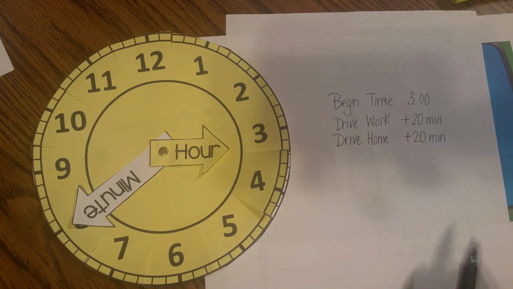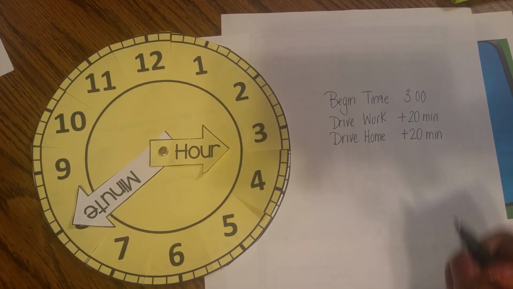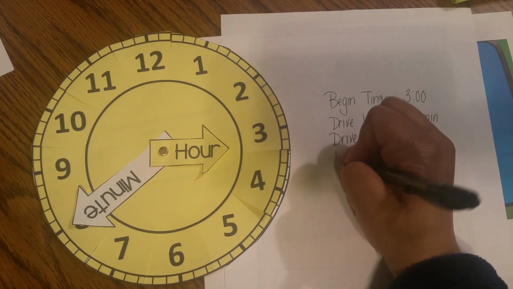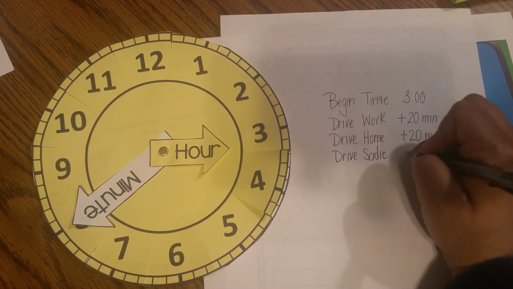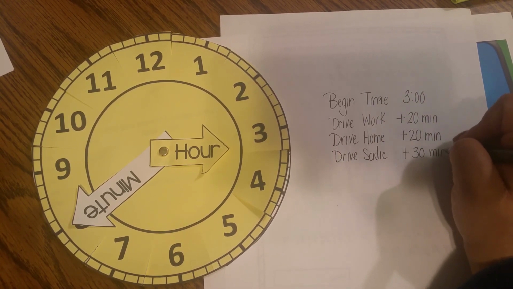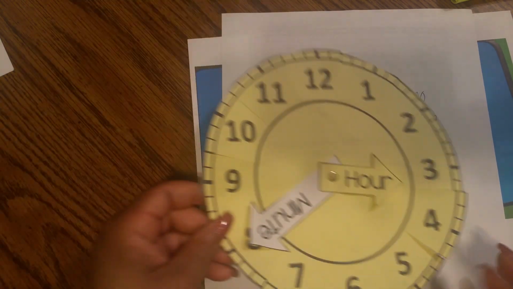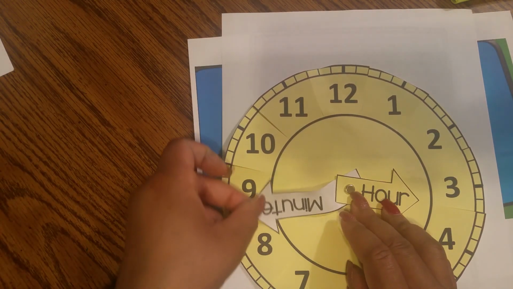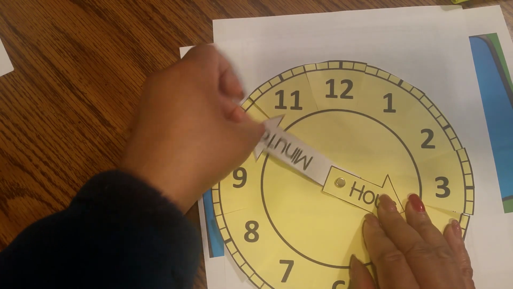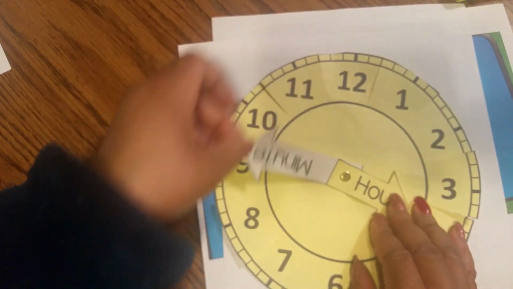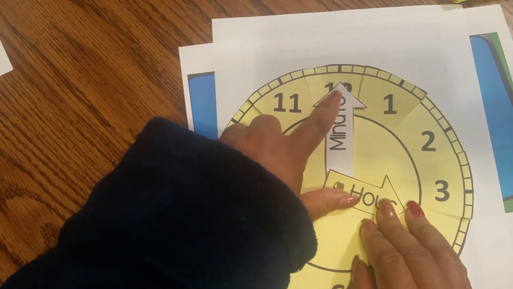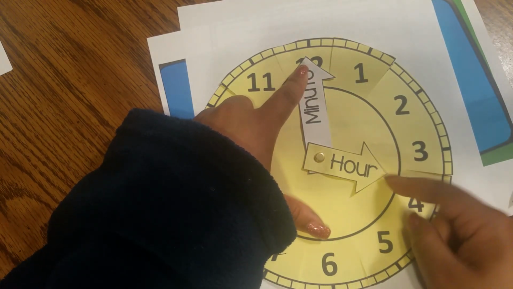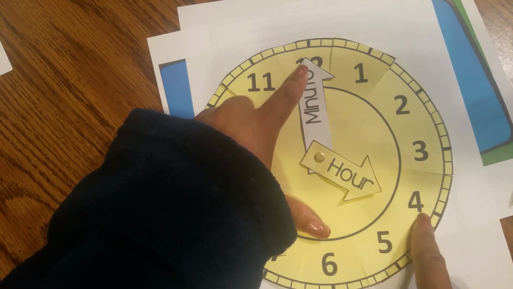But I'm not done. I got to go pick up my dog. And she is 30 minutes away. So I got to drive to pick up Sadie, my dog, who is 30 minutes away. So I want to add 30 minutes to my clock. 10, 20, 30. Excuse me. I'm doing by 10. 5, 10, 15, 20. Up. I come back to the 12. So if I'm back to the 12, that is 1 whole hour. I'm at 4 o'clock right now.